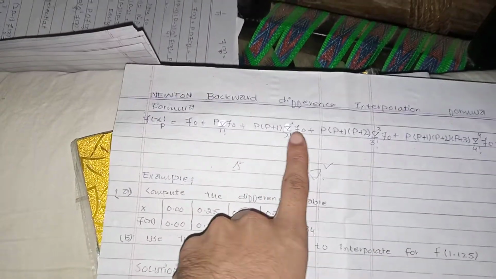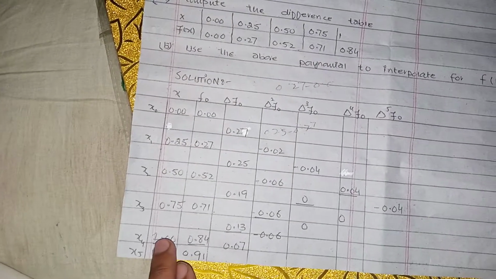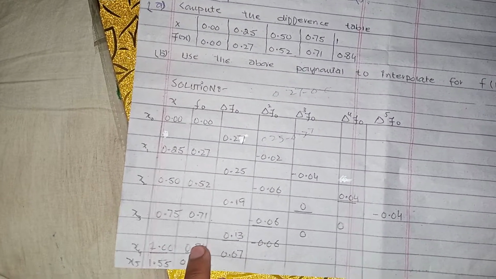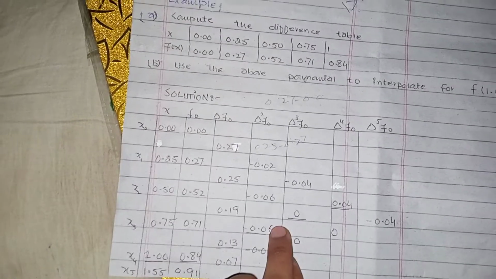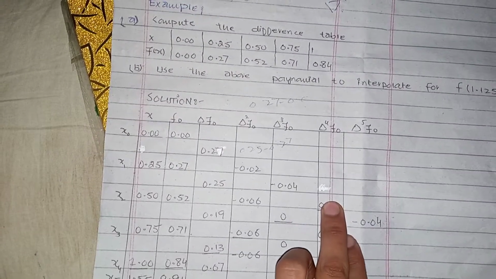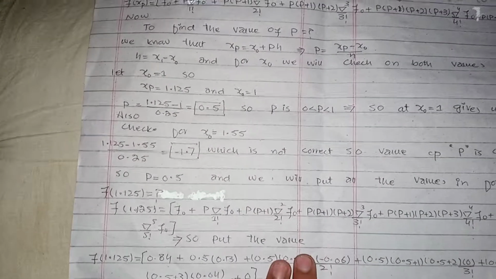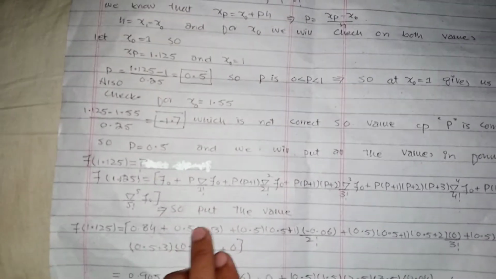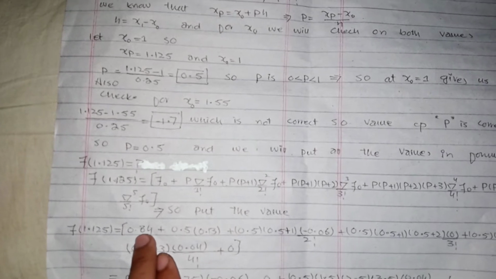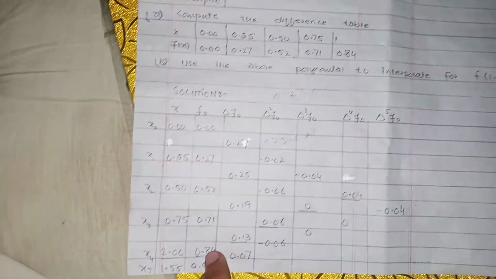Okay, because you can see from the formula delta f naught, delta square of f naught, delta cube of f naught. So from here we will put in all the values. Delta of f naught will be this, delta square of f naught will be this, delta cube, delta to the power 4, and delta to the power 5, but there is no value, so we will just limit our formula to that point. Put in the values, 0.84, 0.13.